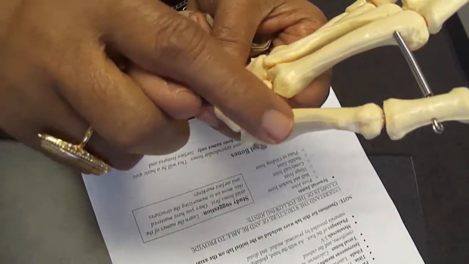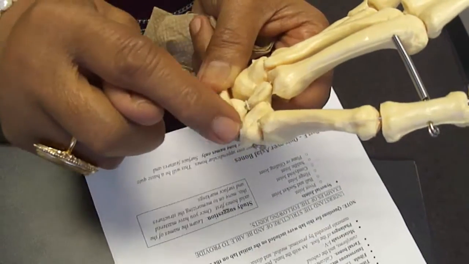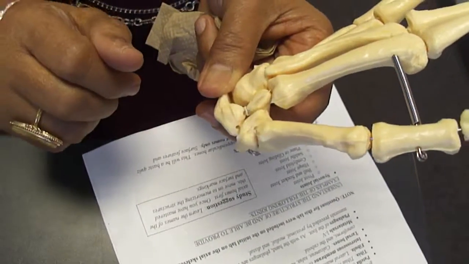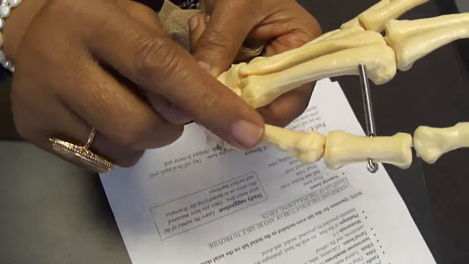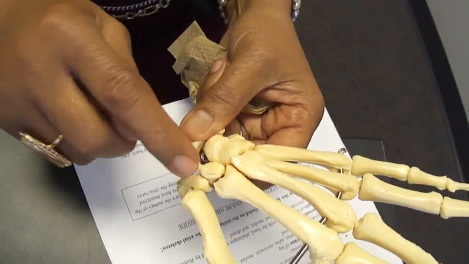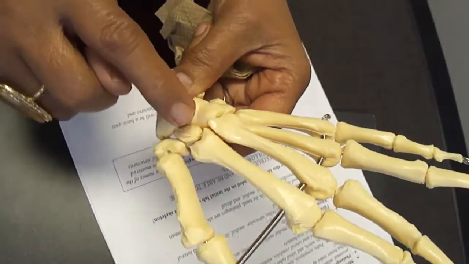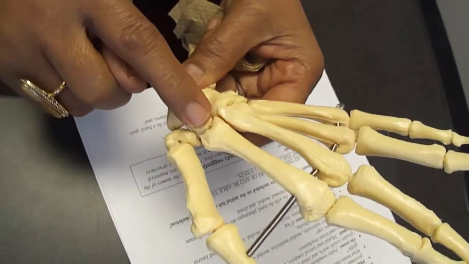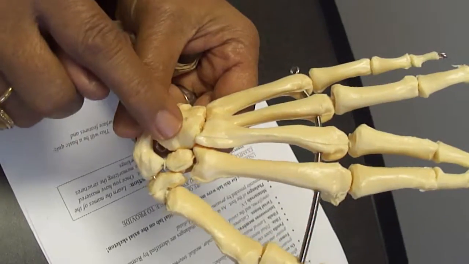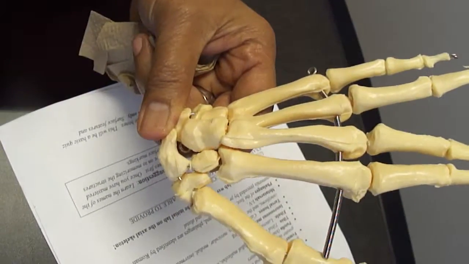So that is called a saddle joint, because it's a saddle, and riding in that saddle is your metacarpal one. The second one is your trapezoid, attached to your metacarpal 2. The next one is your capitate, attached to metacarpal 3.